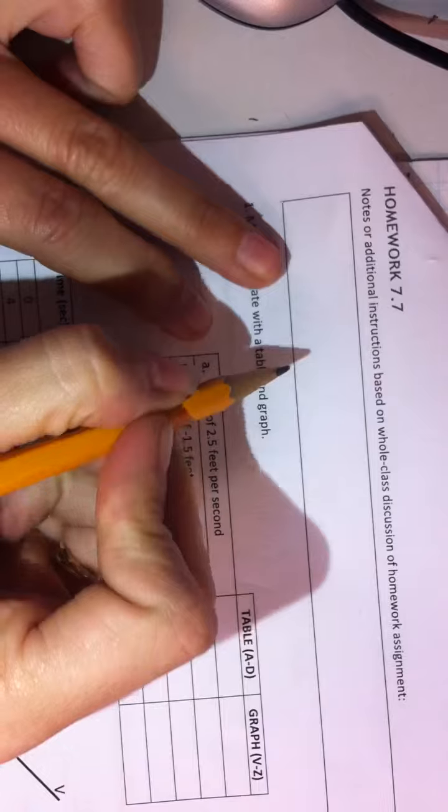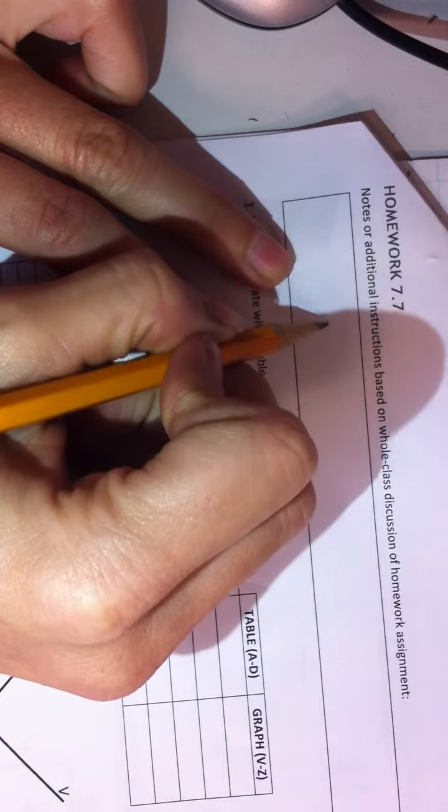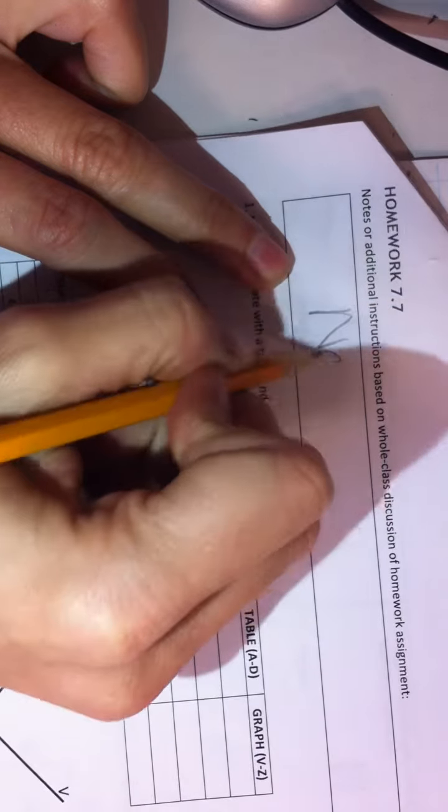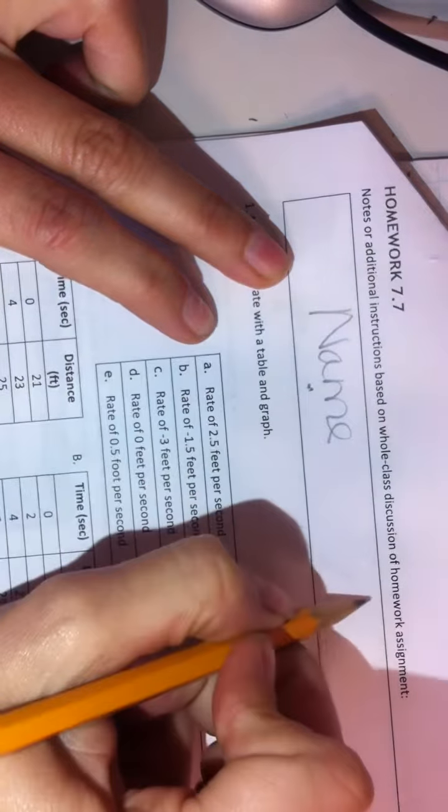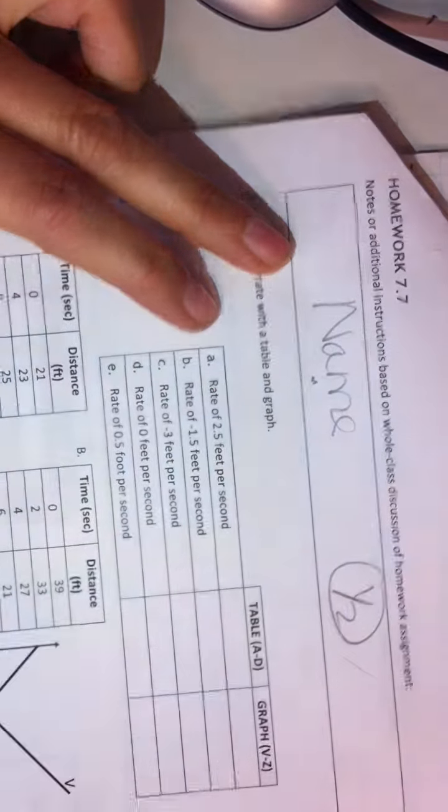Hey guys. Remember, today is all about getting ready for that first quiz tomorrow. So write your name. Please do not write N-A-M-E. Write your name, not name. And your period, 1, 2, 3, 4, whatever it is.